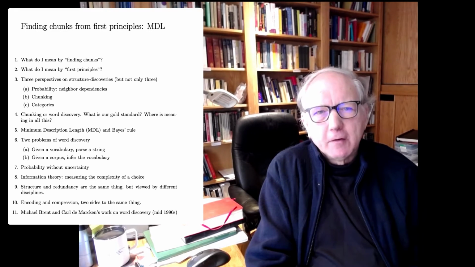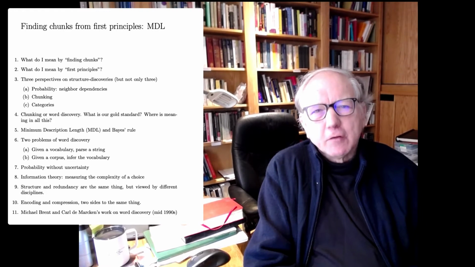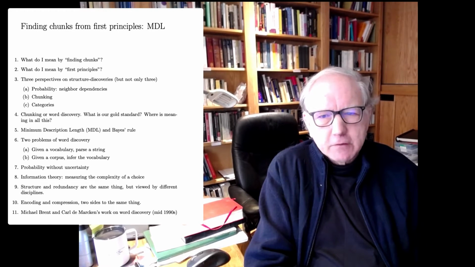They didn't publish papers together. They both considered the ways in which this framework called minimum description length can make very interesting suggestions for the treatment of this problem of discovering words or chunks in natural language.